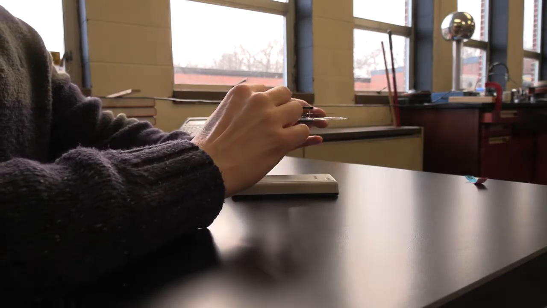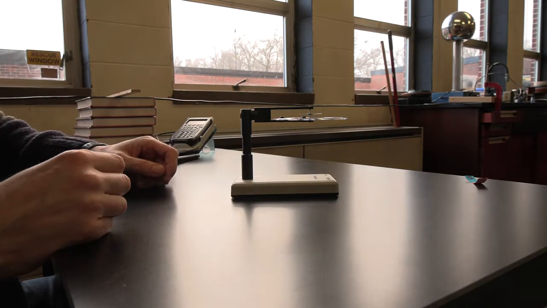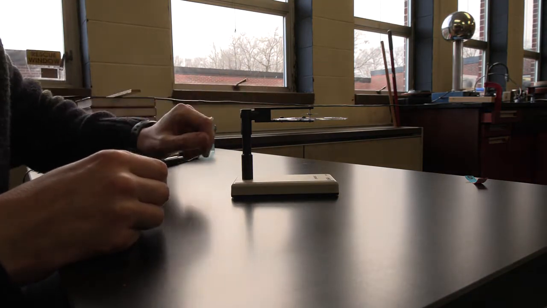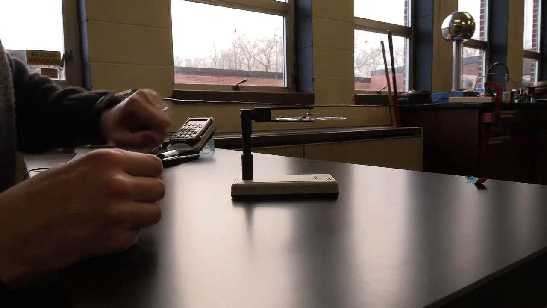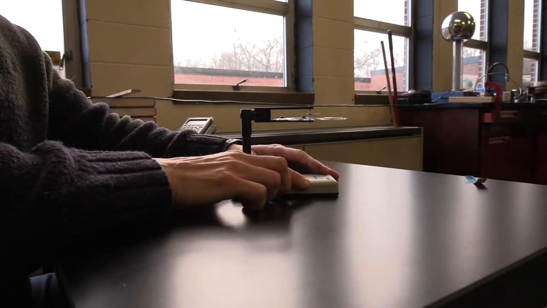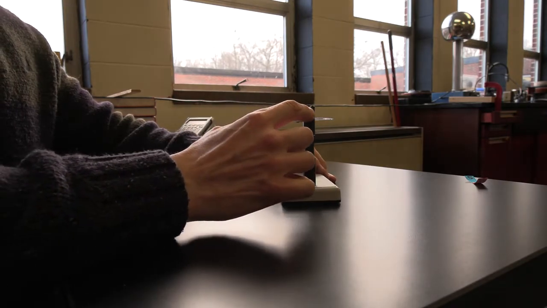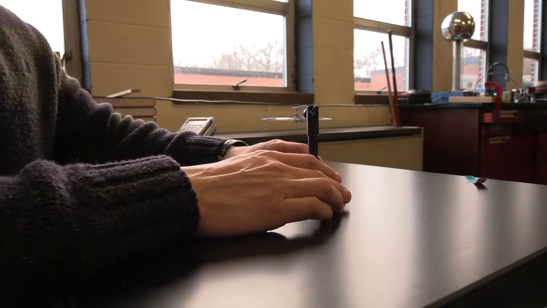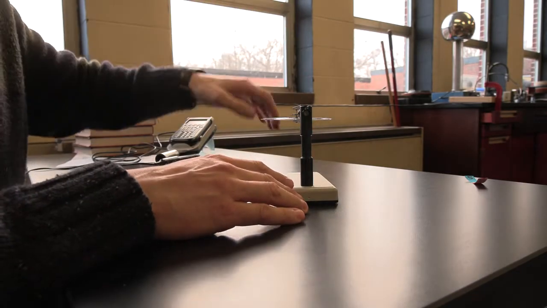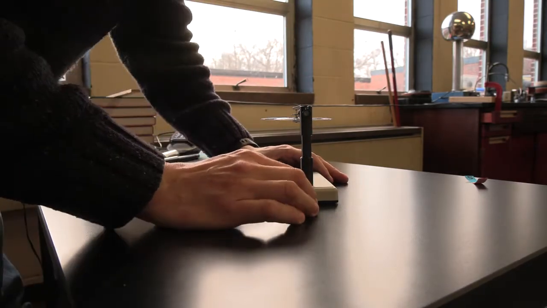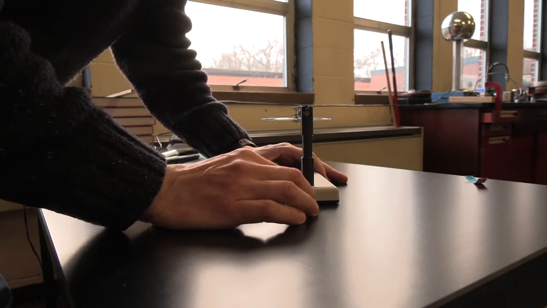I'll help it settle so we don't have to just wait for it to oscillate on its low friction point. It'll settle in the direction of the horizontal component of the Earth's magnetic field, this way. So this is the magnetic north directly away from the camera. What I'm going to do now is turn this so that this axis is aligned with the needle, the compass needle here.